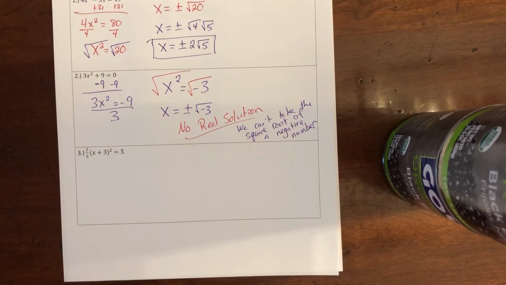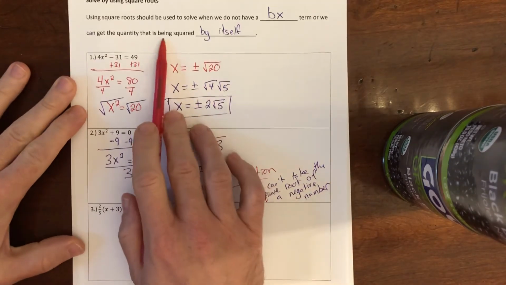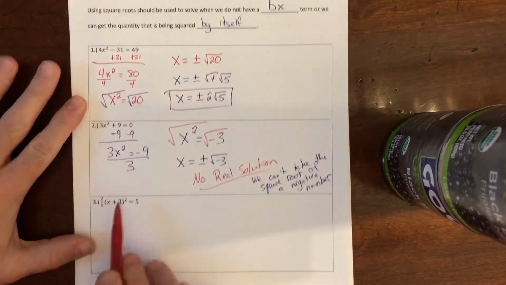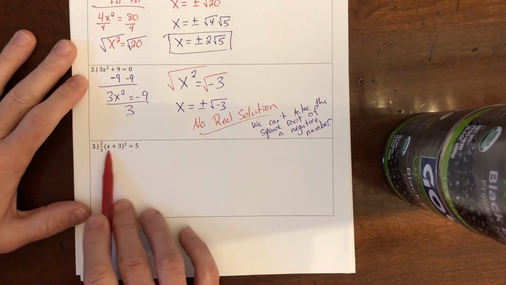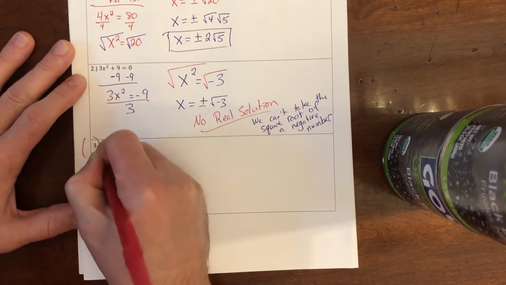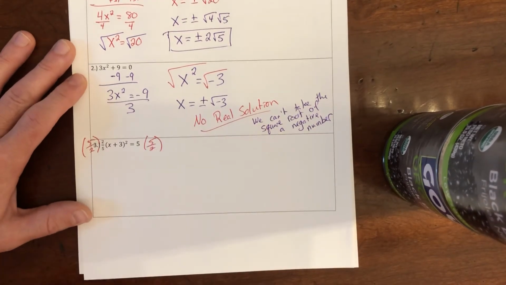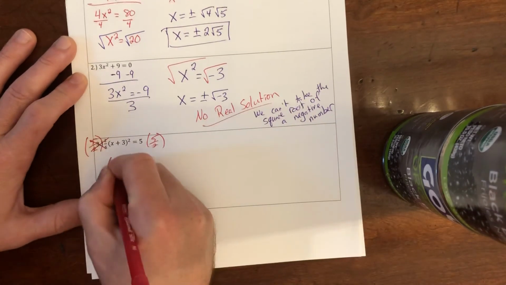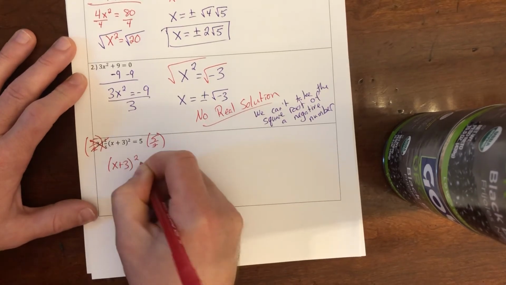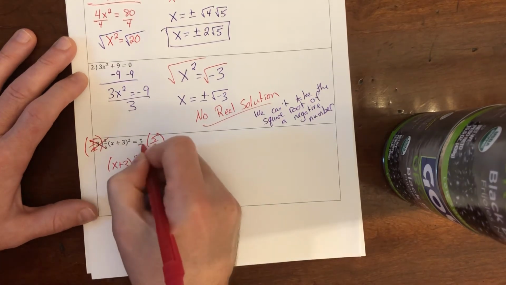Our last example here is going to be 2/5 times x plus 3 squared equals 5. Our goal, like I said in the first part, is to get the quantity that's being squared by itself. So in number 3, we're trying to get the x plus 3 squared by itself. Our first step would be to multiply by the reciprocal, so we'd multiply each side by 5 over 2. Those would cancel out. We'd have x plus 3 squared equals 25 over 2.